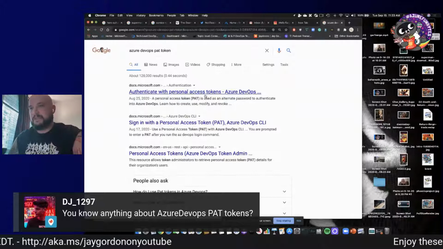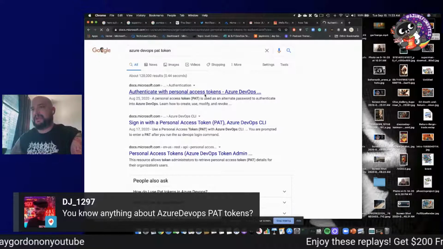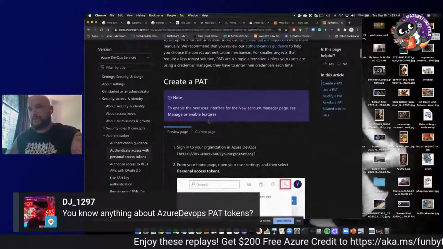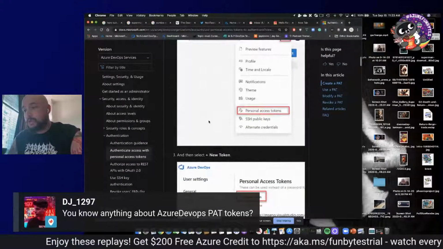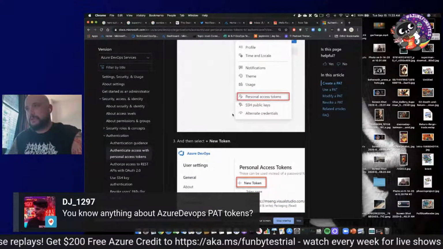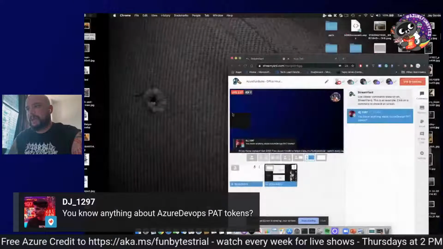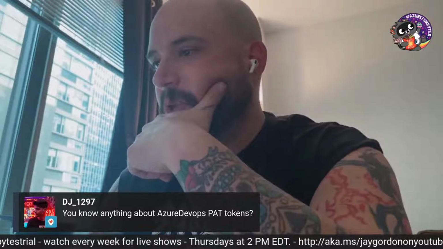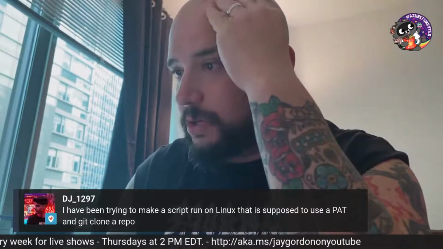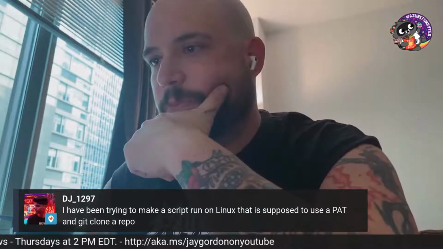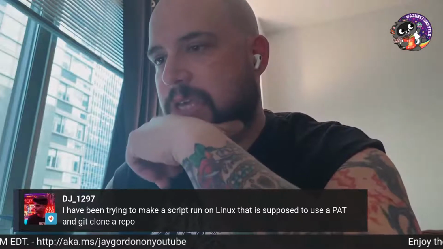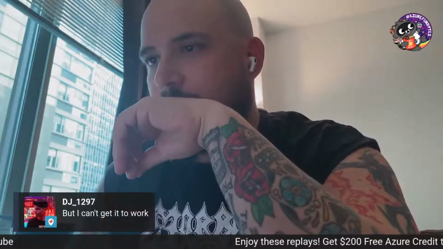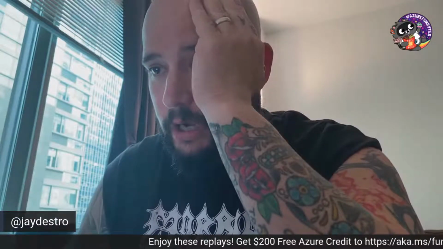So we're going to authenticate with personal access tokens. Essentially, what you're going to be doing here is creating a personal access token that you're going to use for some sort of other service. Am I getting that right? That's what you've been trying to do? So you've been trying to make the script run on Linux that's supposed to be using a PAT and a Git clone in a repo. Okay, you can't get it to work?